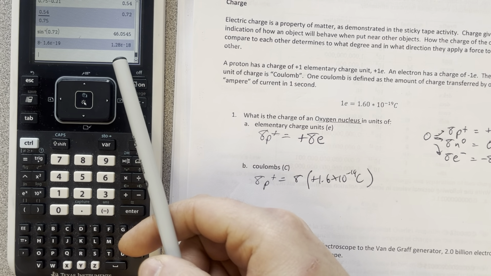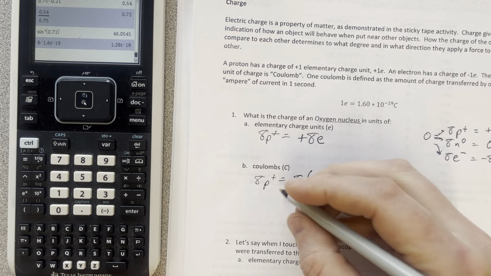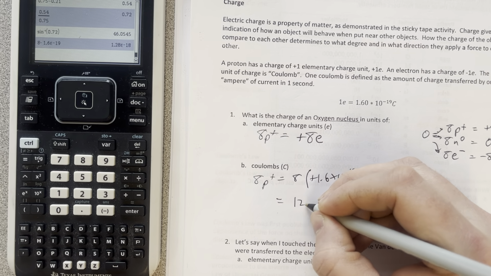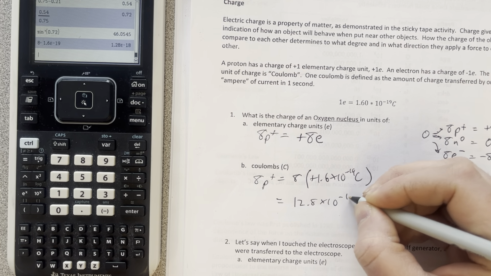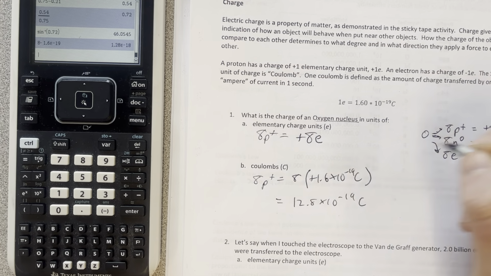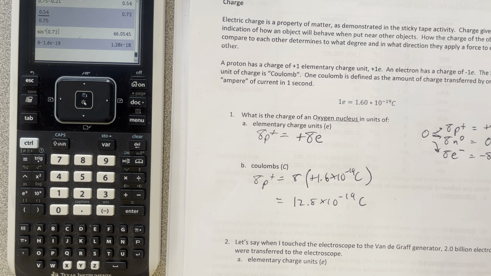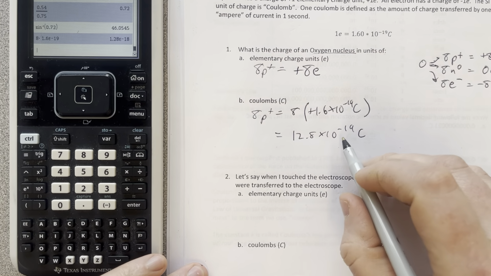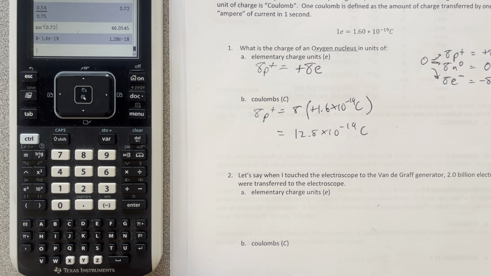well, it gave me it in terms to the negative 18th, but I'm going to write it as 12.8 times 10 to the negative 19th coulombs, because I just want to see that exponent. Yes, that would be 1.28 times 10 to the negative 18th coulombs, but I'm going to write it like that. Sometimes we do that when we're talking about charge and such.